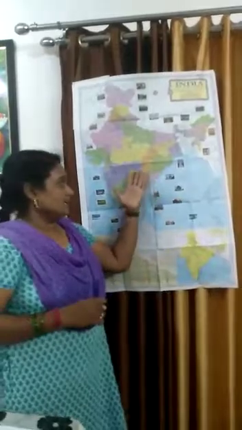A map is a drawing of a part of the earth on a flat surface which shows us different types of landforms and water bodies. So that is called a map. Do you know who made the first map? Gerardus Mercator made the first map.